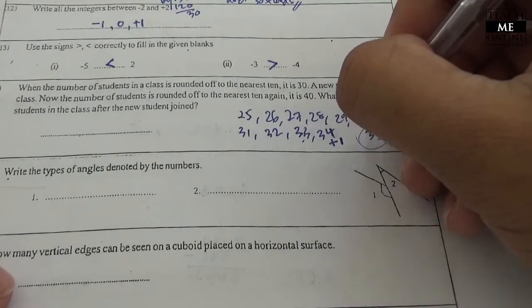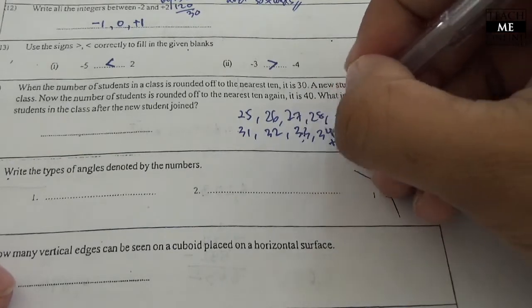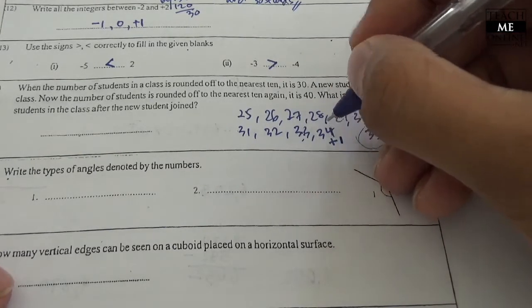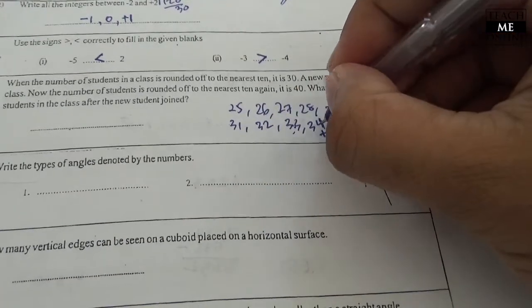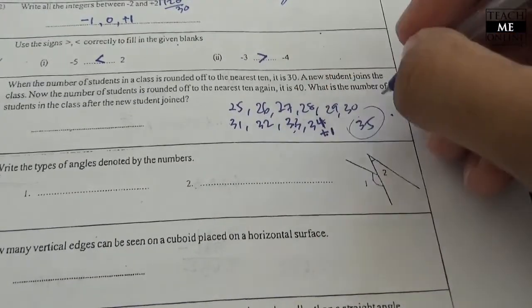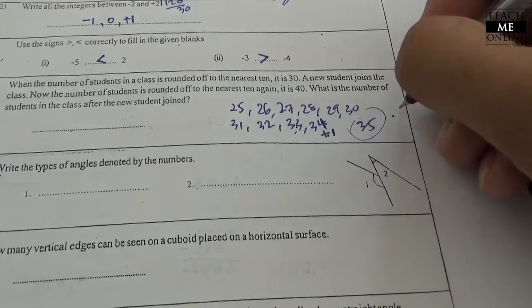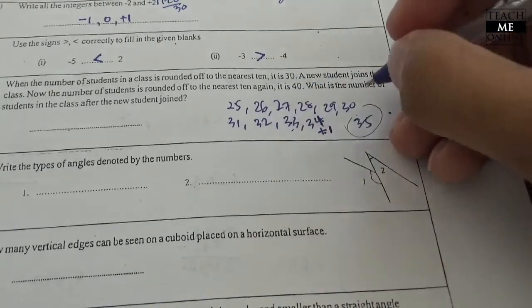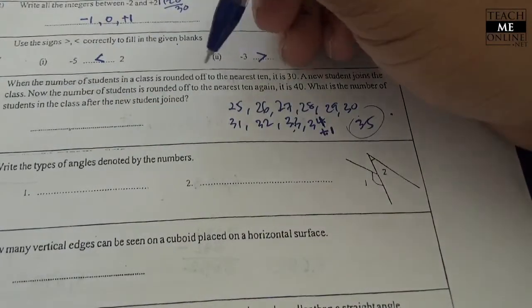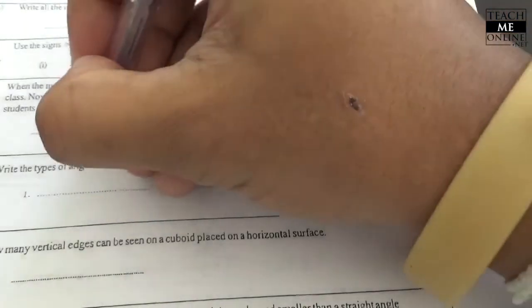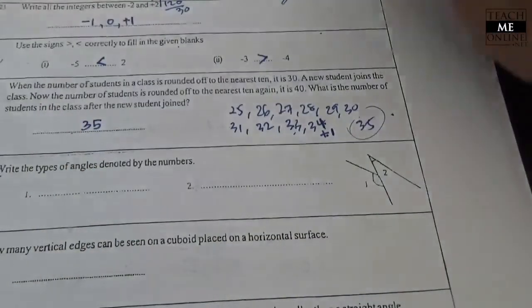So to make it 40, we have to go to the corner of the possible number of students, which is 34. 34 plus the new student becomes 35, and we round it off, it becomes 40. Any other number, if I add 1, it doesn't make a difference, it's still 30. So what is the number of students in the class after the new student joined? So that is 35. Earlier it was 34.